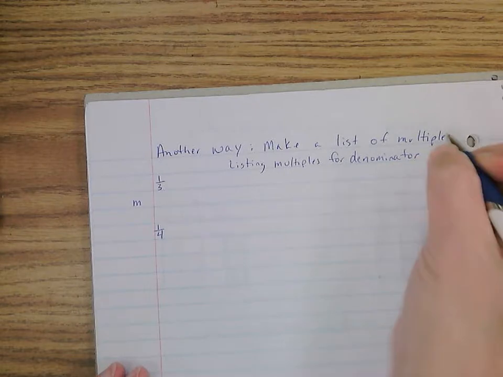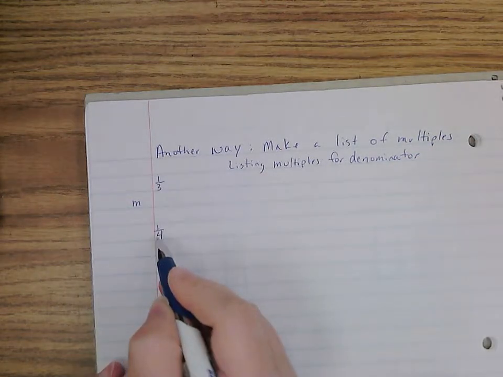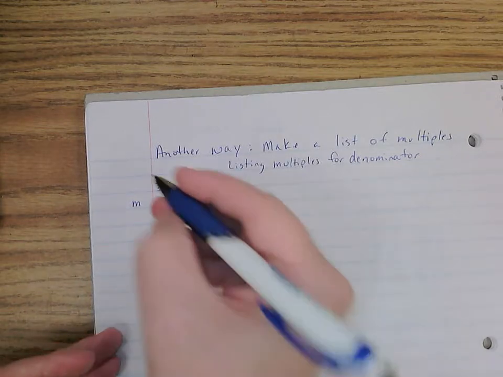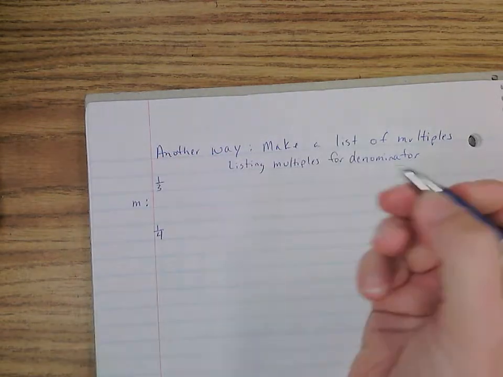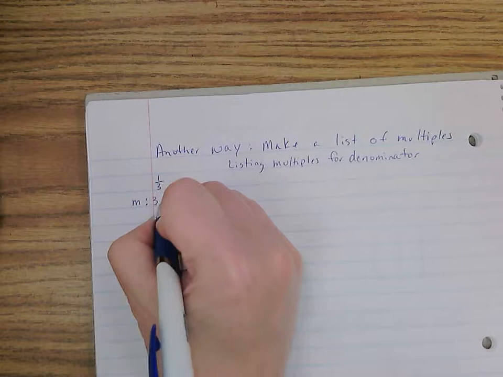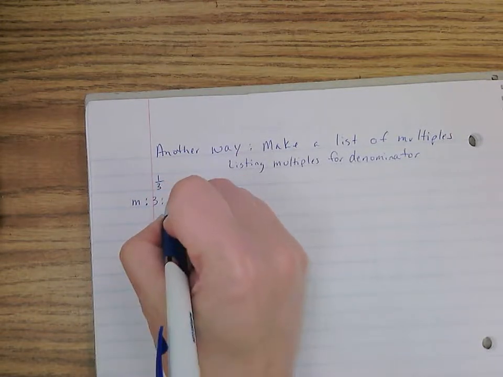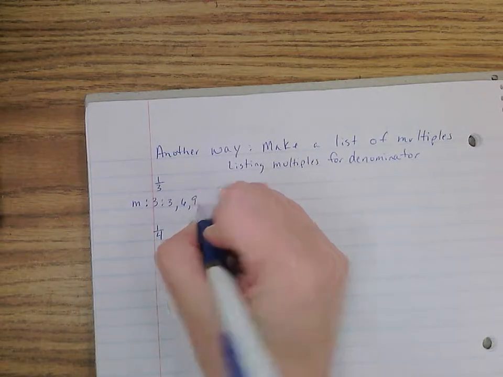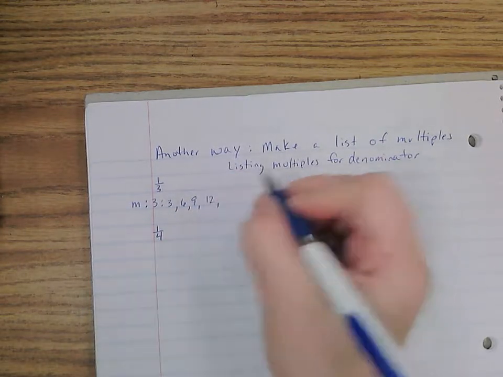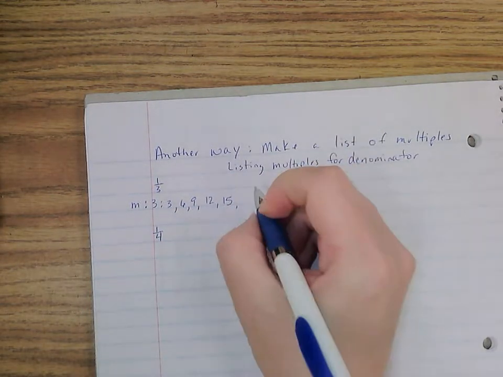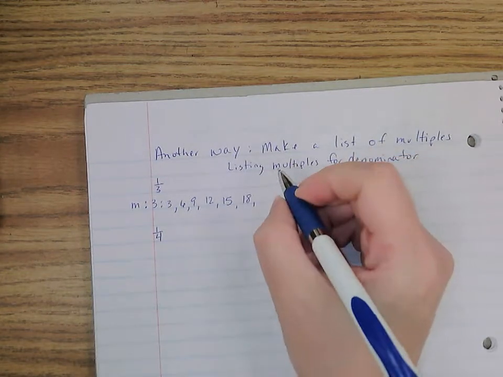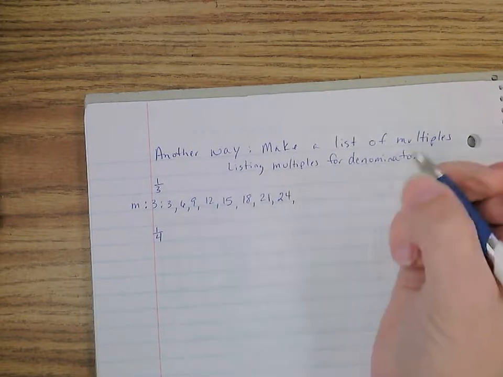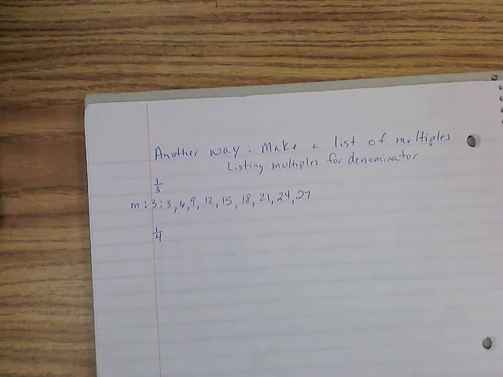So we're making the multiples for these numbers down here. It's just a coincidence that we have ones for our numerators, because you're going to see later that we'll change that up a little bit. So multiples of 3. 3 times 1 is 3, 3 times 2 is 6, 3 times 3 is 9, 3 times 4 is 12, 3 times 5 is 15, 3 times 6 is 18, 3 times 7 is 21, 3 times 8 is 24, 3 times 9 is 27. So we're going to go ahead and list out 9 of them.